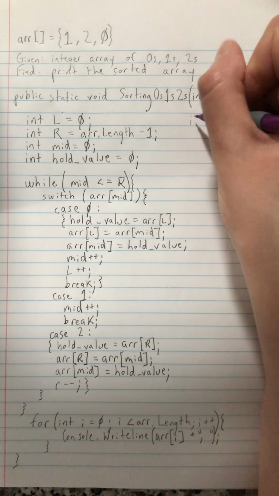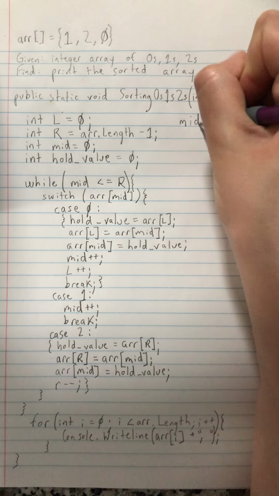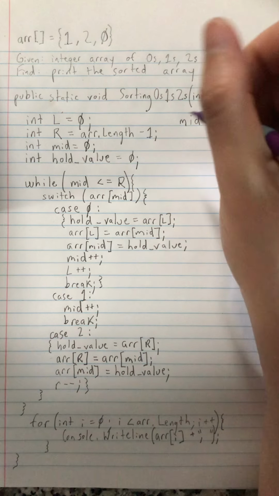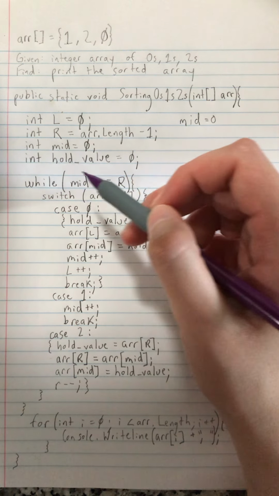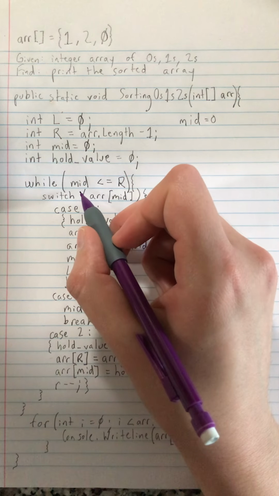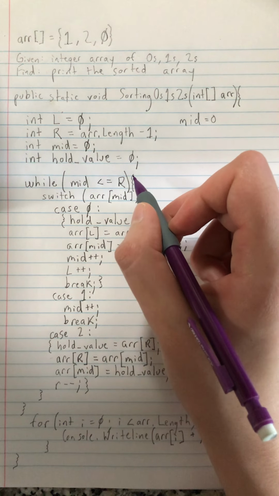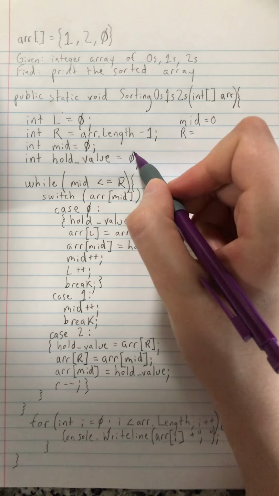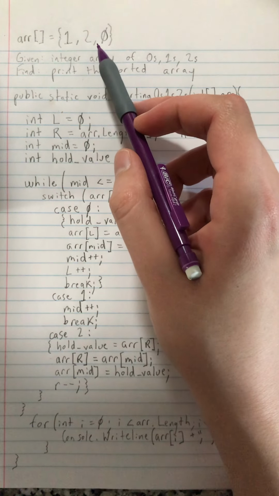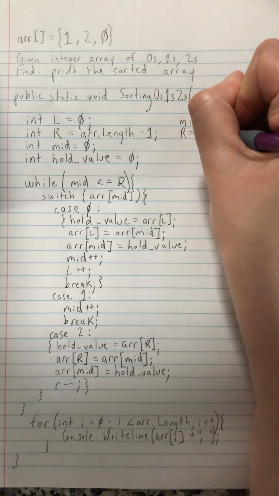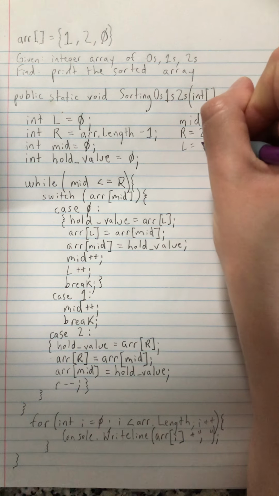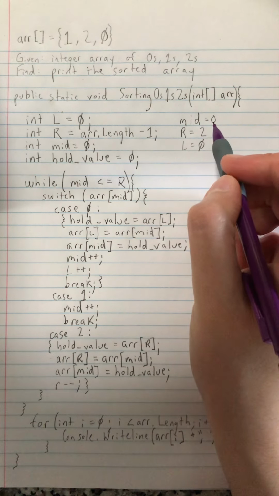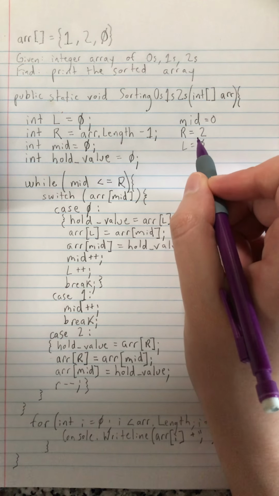While mid equals 0, because mid is initialized to 0 before we enter the while loop. So we enter the while, mid is less than or equal to R, because R's value right now is array.length minus 1, which is 3 minus 1 is 2. R is 2. L is 0.